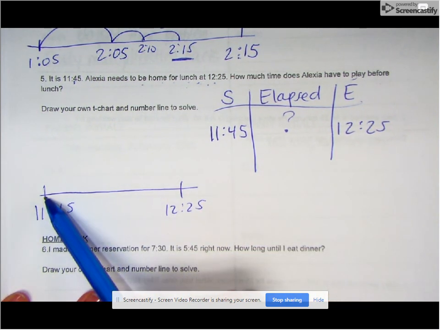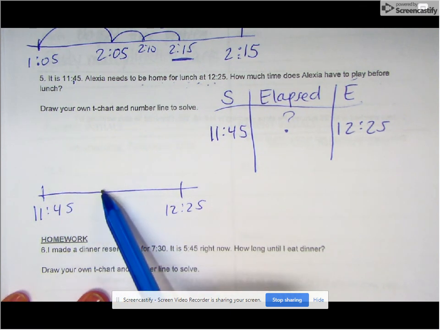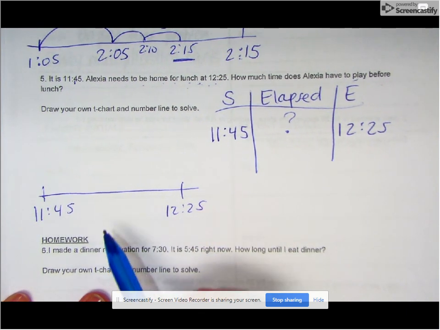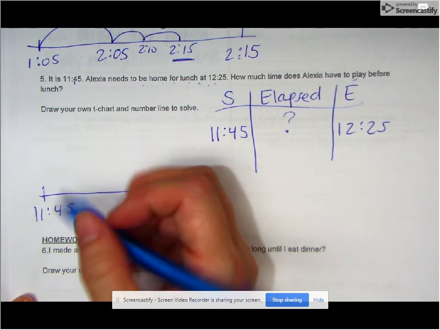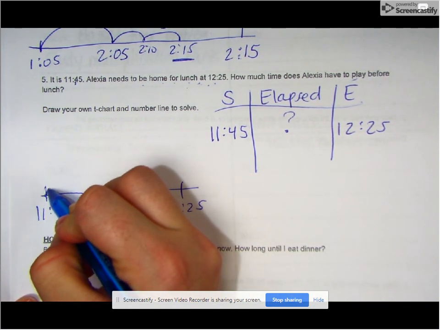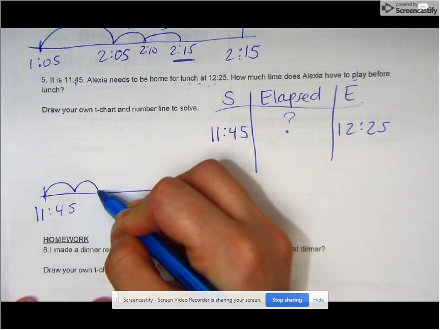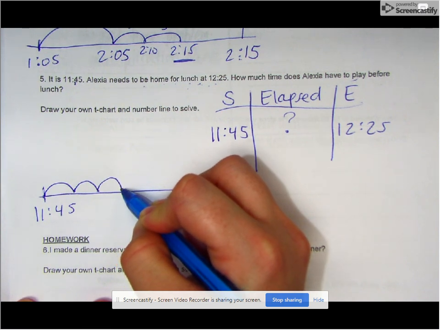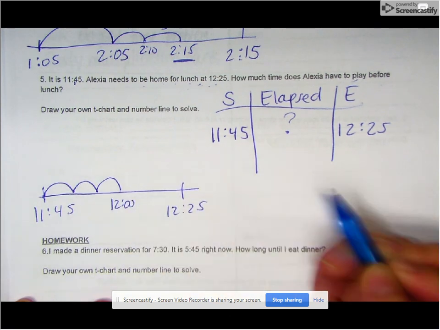So again, we think, can I use hours? Well, if I'm at 11:45, if I jumped an hour, that would be 12:45. That would be too much. So we can't use hours, but we can jump minutes. And again, 5 minutes is usually the best way to do that for most of them. So 11:45, 11:50, 11:55. This will be 11:60, which they know when we get to 60 minutes, that's a new hour. So this is 12 o'clock.